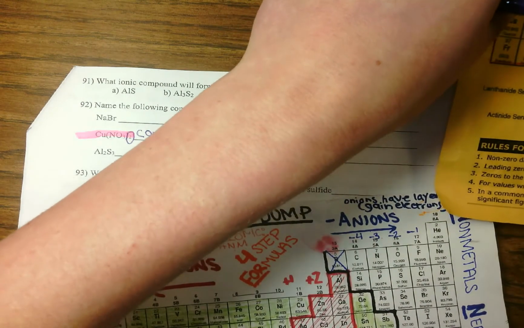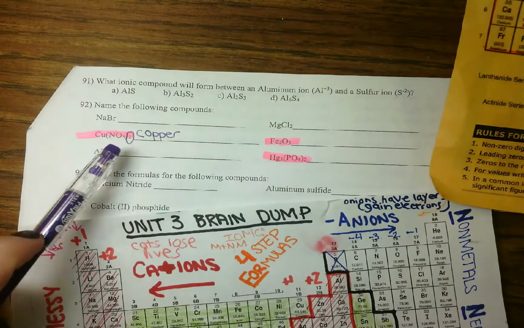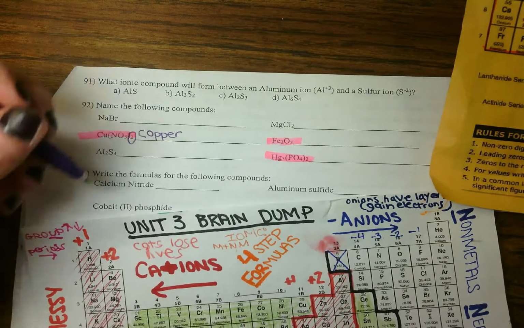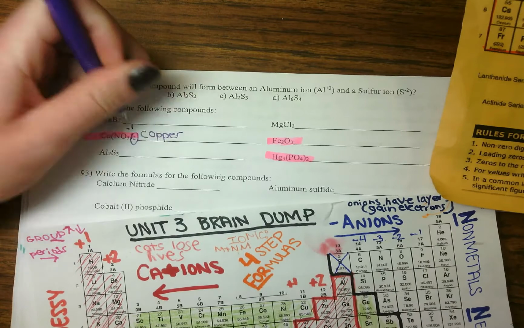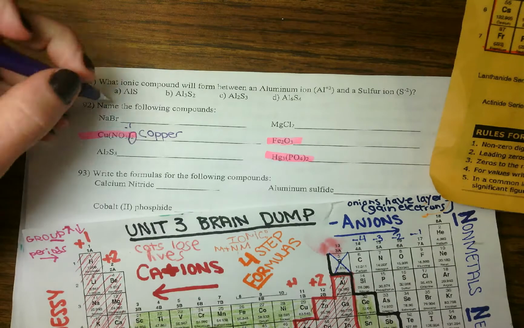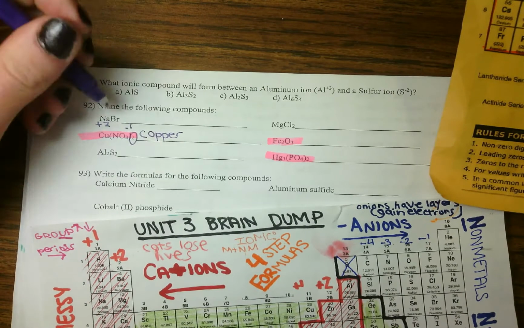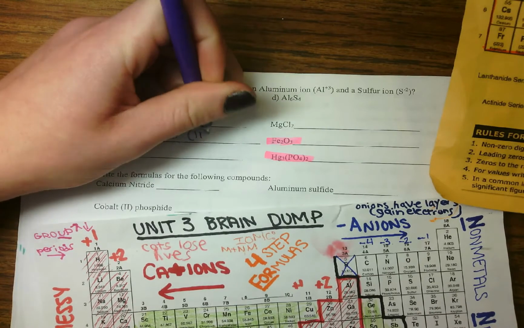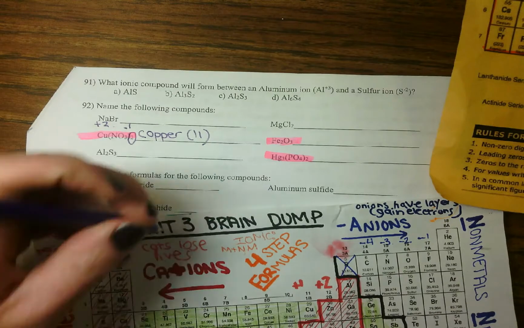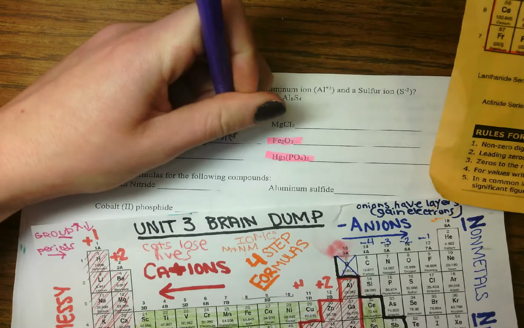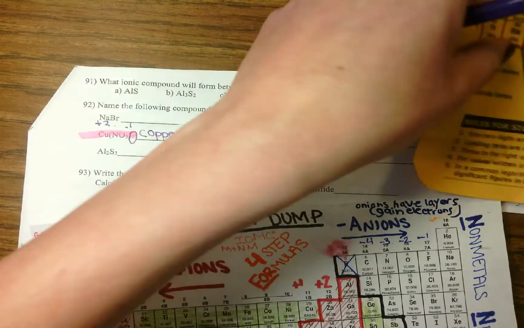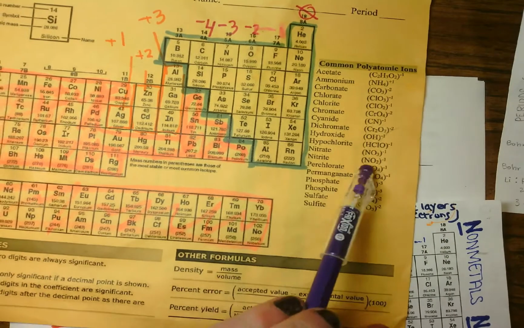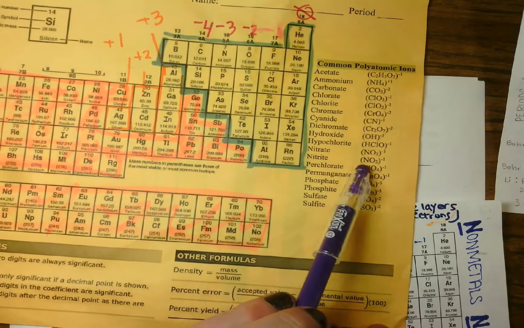You can always make sure. So this is nitrate, this NO3, and nitrate actually has a -1 charge. So if this copper was a +2, I'm going to name it copper(II) nitrate. And that came from my polyatomic list. I don't need to memorize those. You just need to have that polyatomic list handy and ready to go.